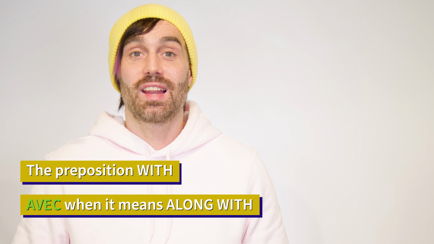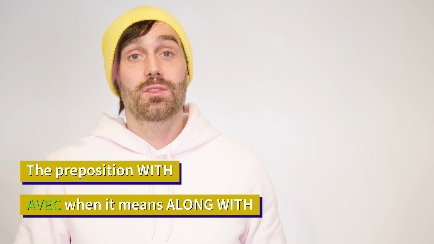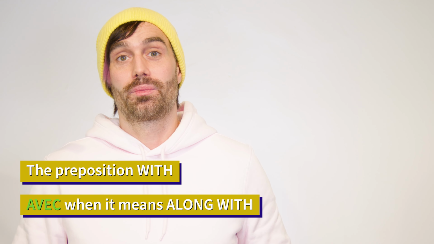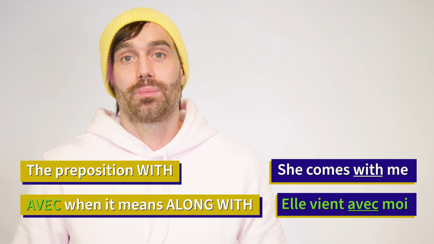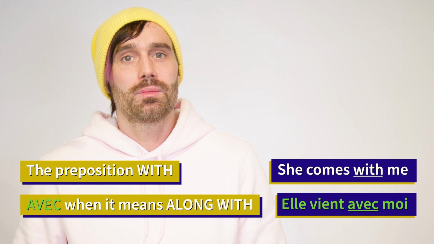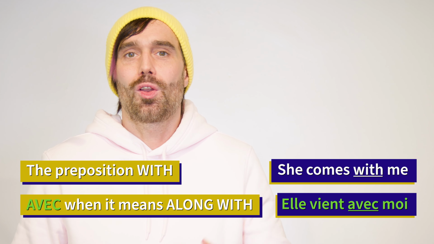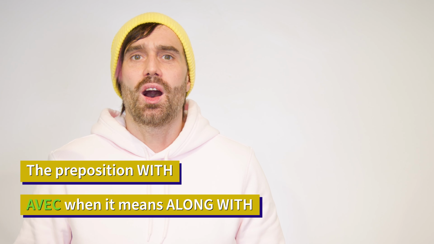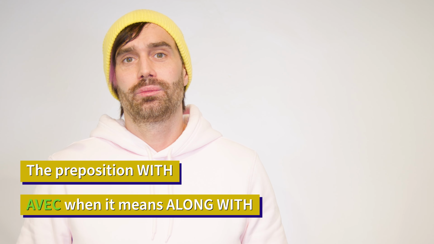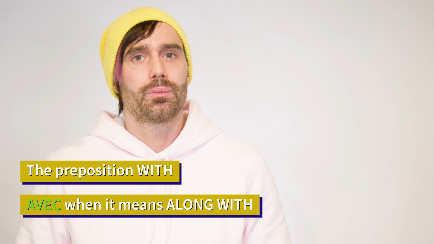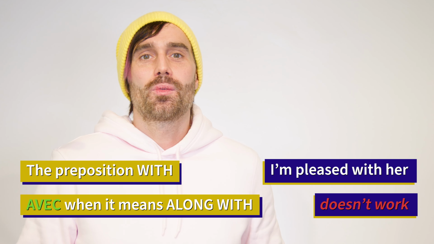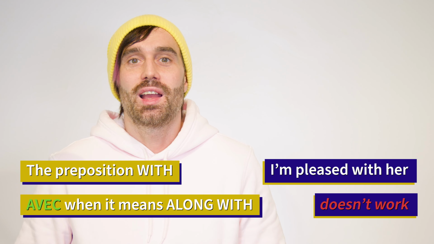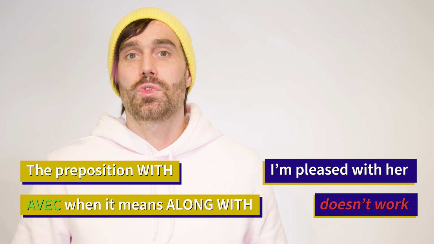With will be translated avec when it means along with. For example, she comes with me. Does this mean along with me? Yes, she comes along with me. Now, I am pleased with her. Does this mean along with her? No. You can't say I'm pleased along with her. Well, it's that simple, really. Every time it means along with, use avec.